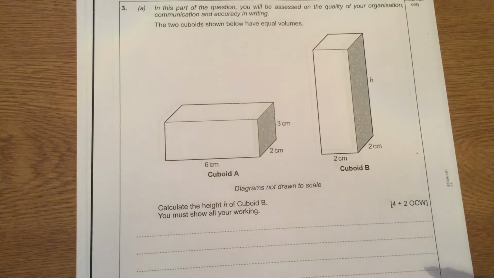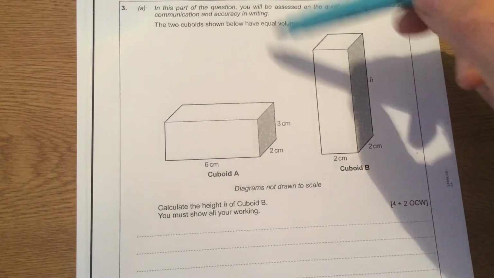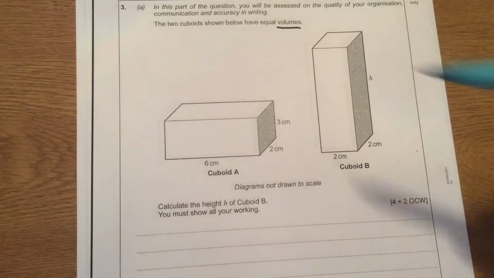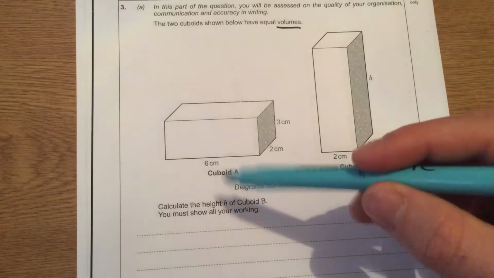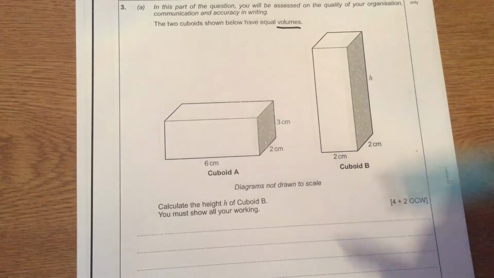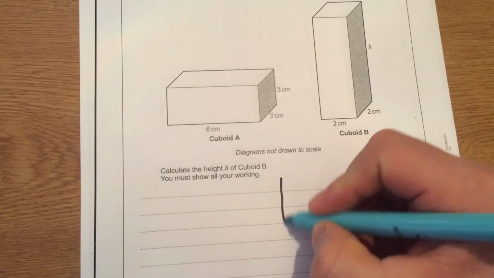Now, we've got 2 cuboids. We're talking about volume, okay? The 2 cuboids have equal volumes, okay? That's the key word. This is what we're discussing. Now, if they have equal volumes and I want to calculate the height of cuboid B, I've got to work out what I'm missing. Cuboid A, I've got everything, and they say they have equal volumes, so that's really important. So I'm going to start working out stuff on cuboid A.